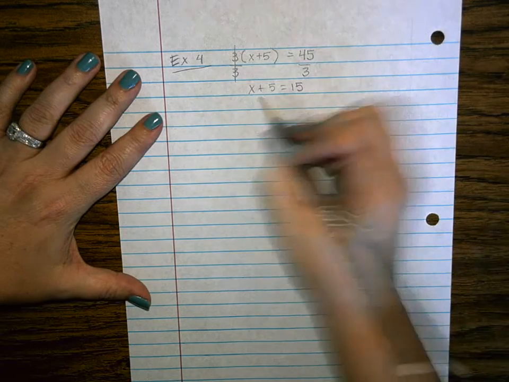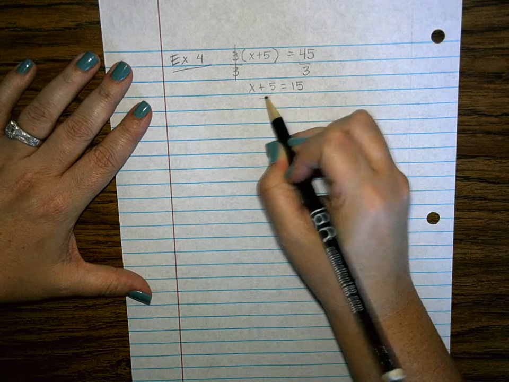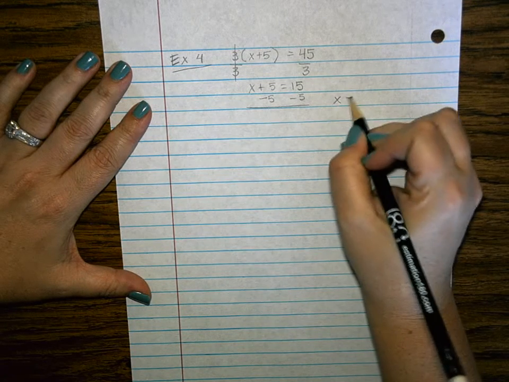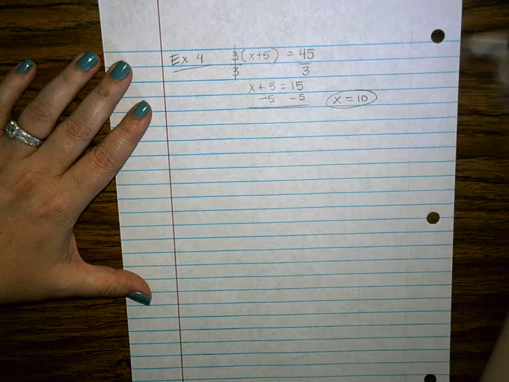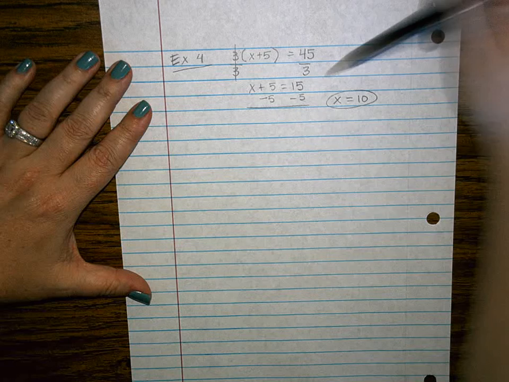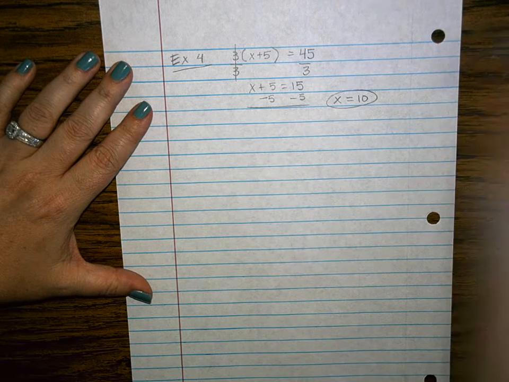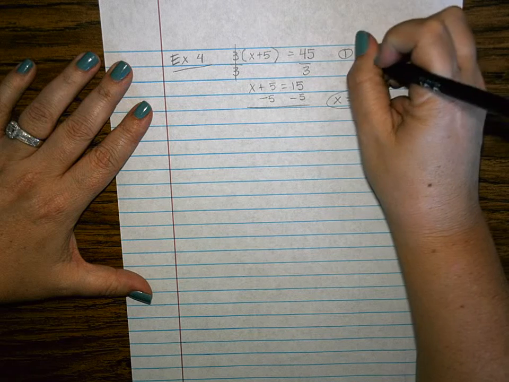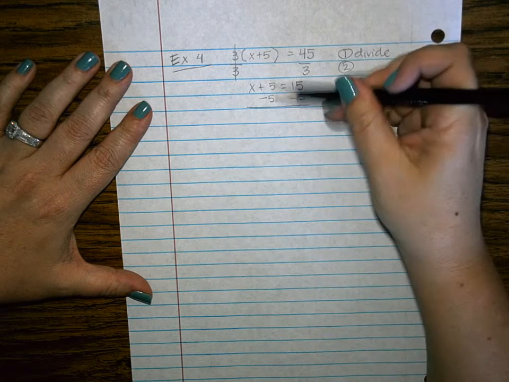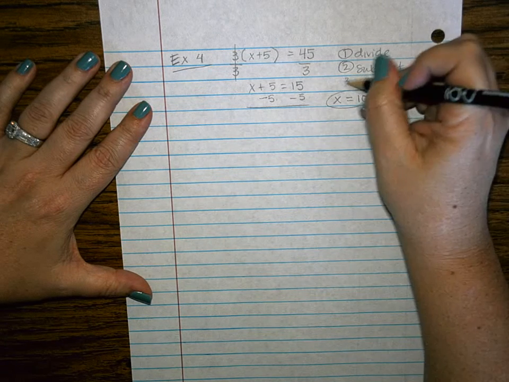Okay, now that we have x plus 5 equals 15, what do we do with this 5? Minus 5 from both sides. X equals 10. You can easily plug it back in and check, right? You can go 10 plus 5 is 15 times 3 is 45. So what steps did we do here? Well, the first thing we did was we divided. And the second thing we did was subtract. And the third thing we did was check.